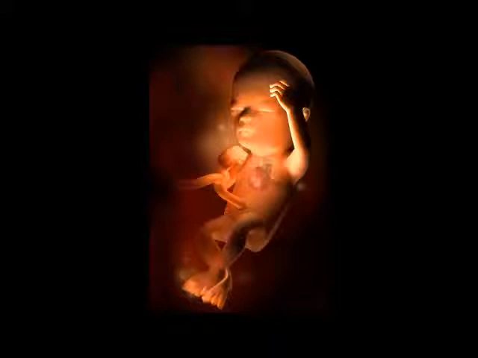Week 14. Hair is starting to sprout on the fetus's head. Simple facial gestures may now be visible on ultrasound, including grimacing and squinting. The fetal heartbeat may now be audible.